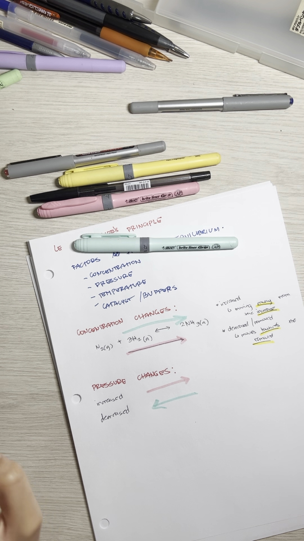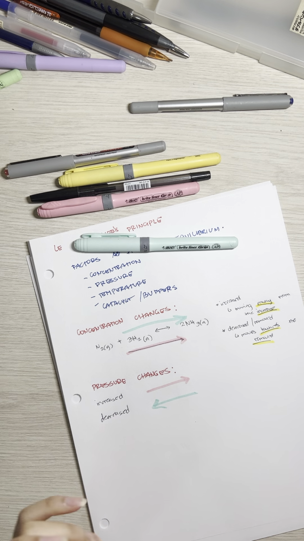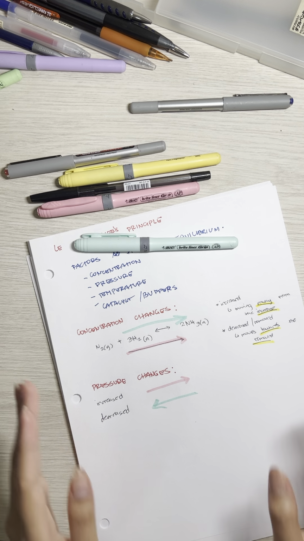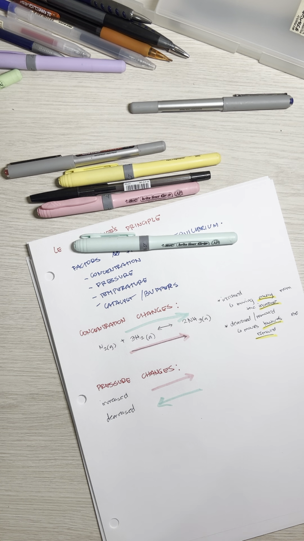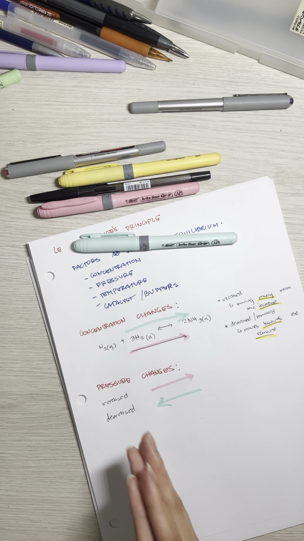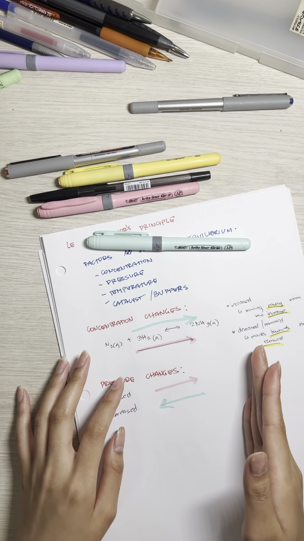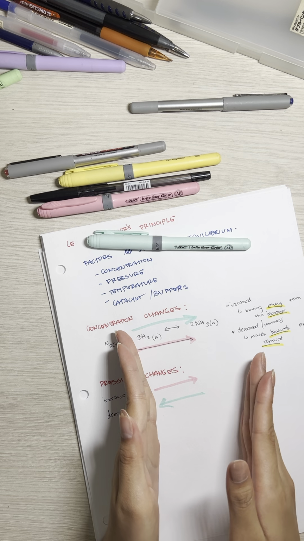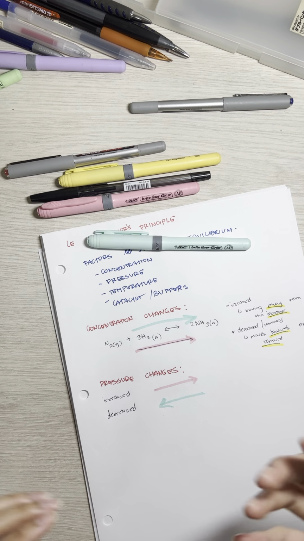Increasing pressure shifts equilibrium to the right because there are fewer gas molecules. It's 4 to 2. That's why it's moving to the right. But if pressure is decreased, it's moving to the left, as it's going to be 2 to 4. And so that's the idea for the pressure changes.